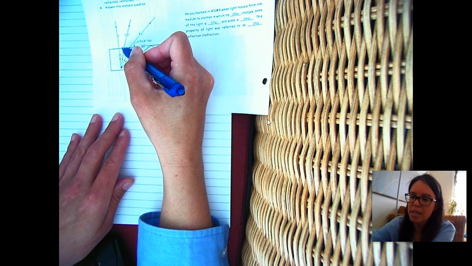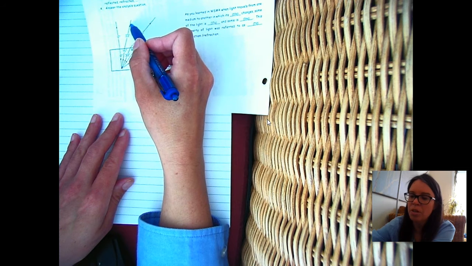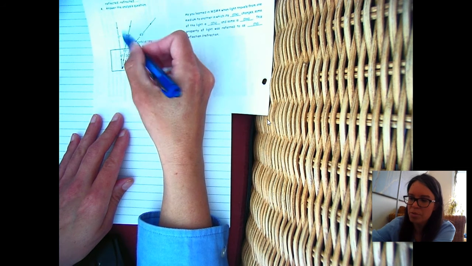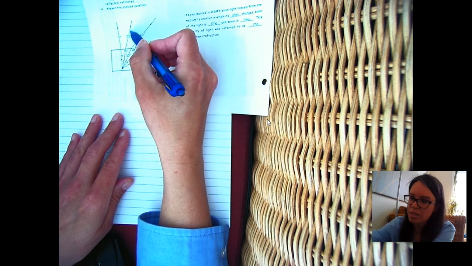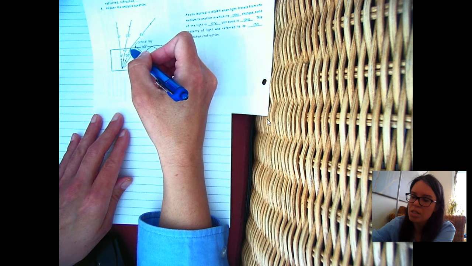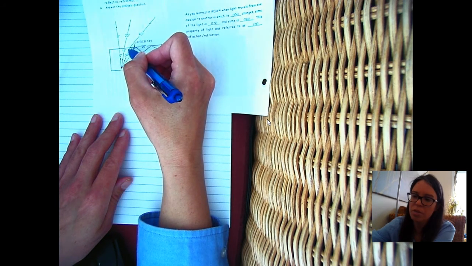So when it hits the air, it's going to travel faster, and so it's going to bend away from the normal. The normal is not drawn on here. The normal goes perpendicular to that boundary. So that would be the normal right here. In this case, I would draw a normal right here. But in both these situations, you can see that as the light sped up, it meant it turned and went away from the normal.